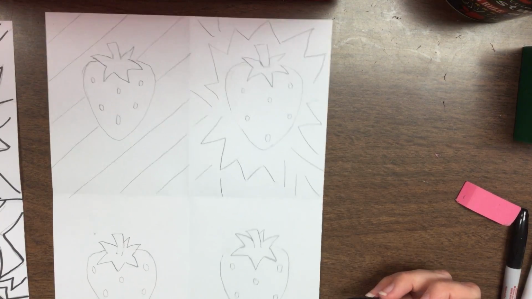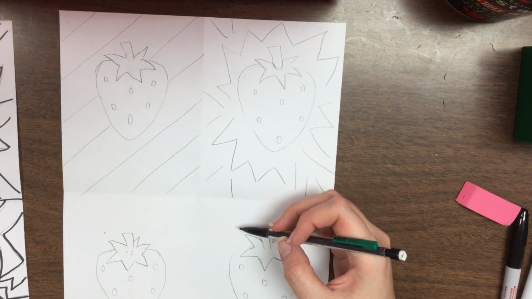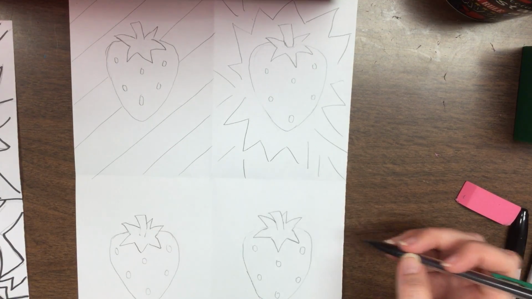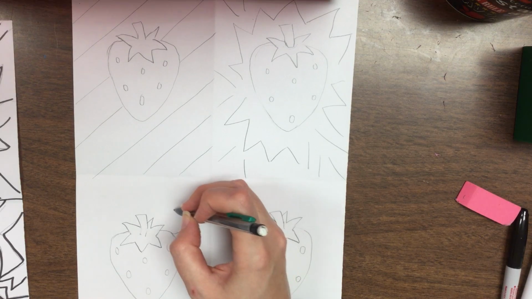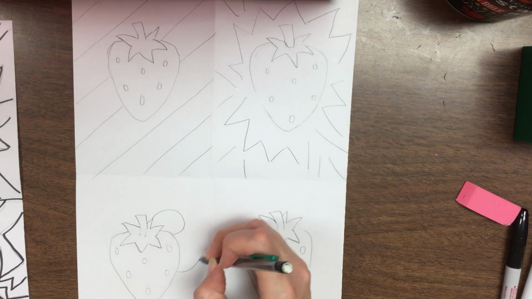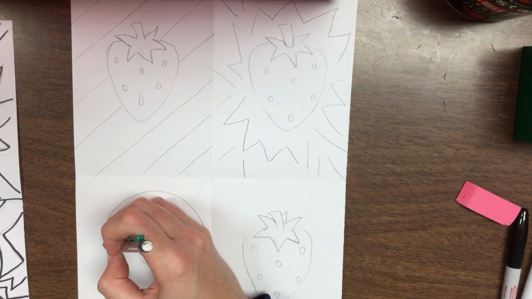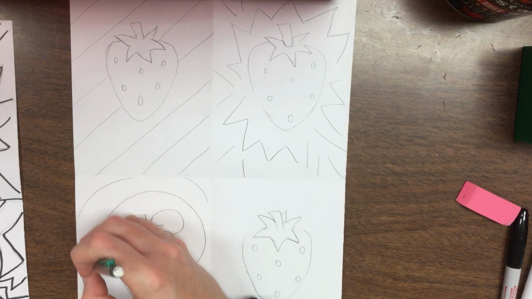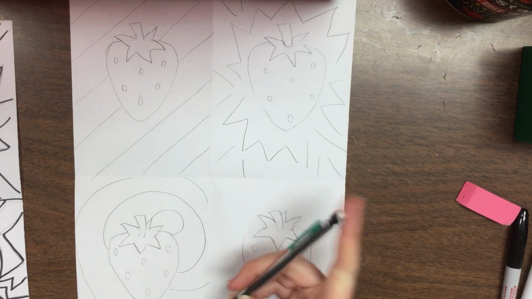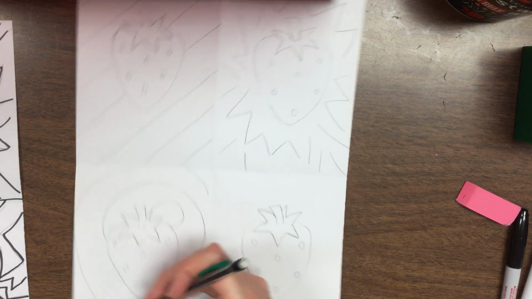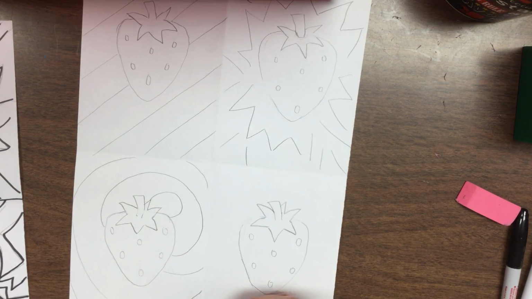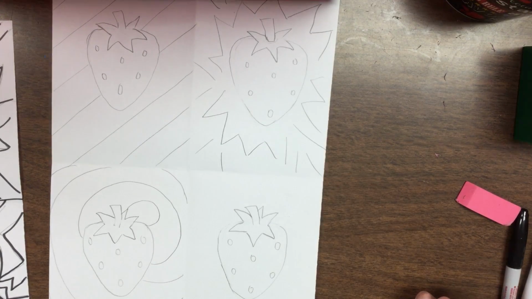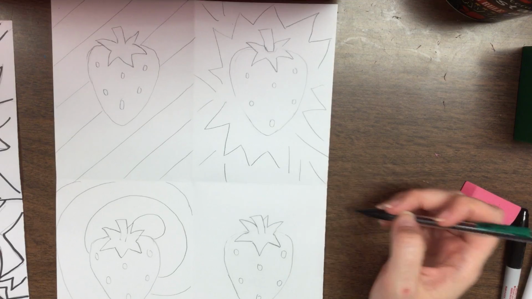All right, and I guess I'll just do the same that I did on the other one. We could do swirls. I wonder what that would look like. Let's do a swirl. Starting here. I kind of like that. That's cool. And what else?